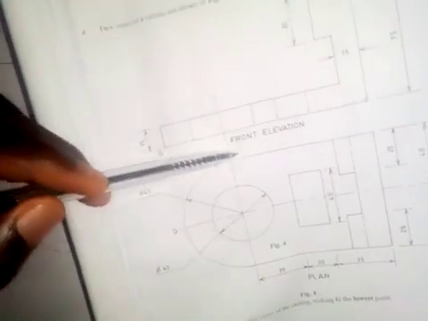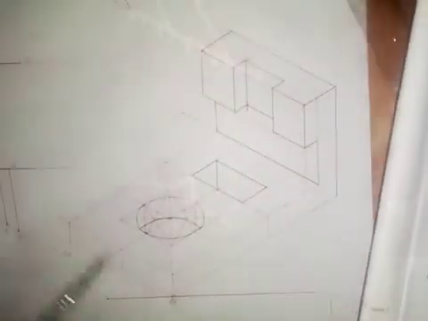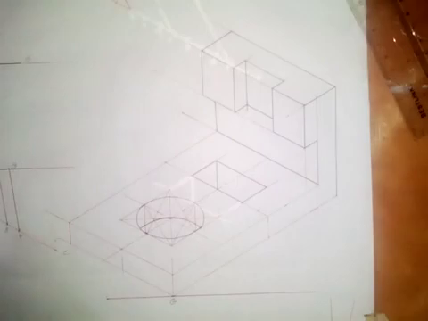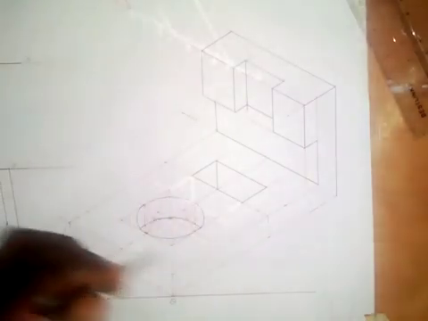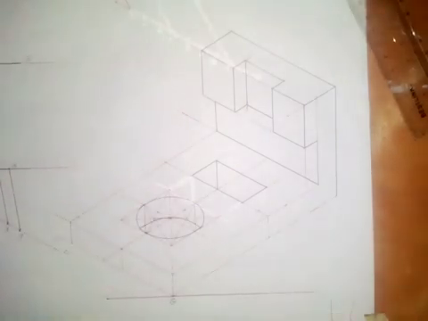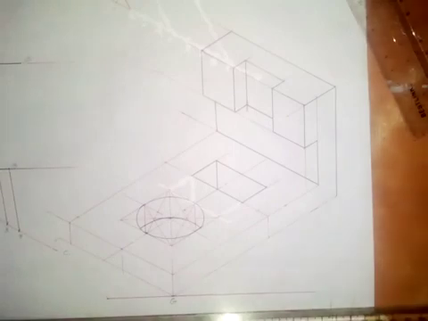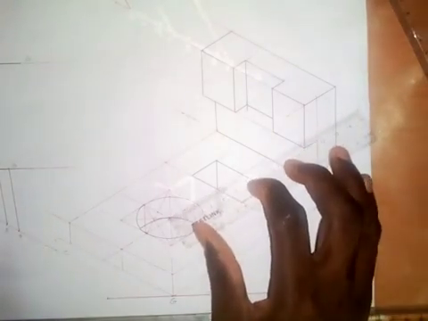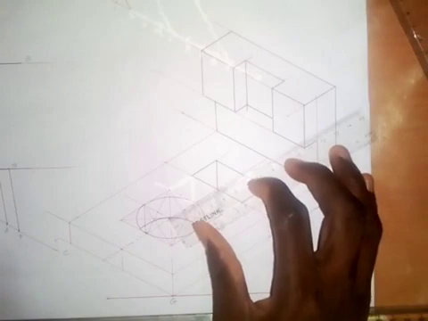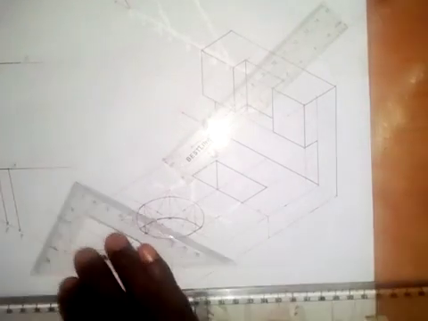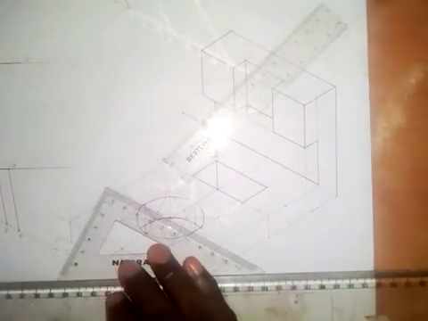Okay, so we need to get this curve part. We have it up and we also have it down. So what I'm going to do now is work it out from the upper part. I've taken 40 millimeters from here to here. Okay, with what I've done here now, let me see the distance from this center. Okay, it's also 40, which is correct. So it's also 40 millimeters. That means I already have an isometric square on this face here.